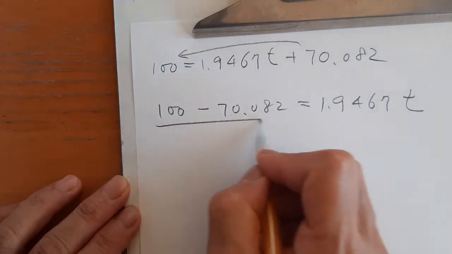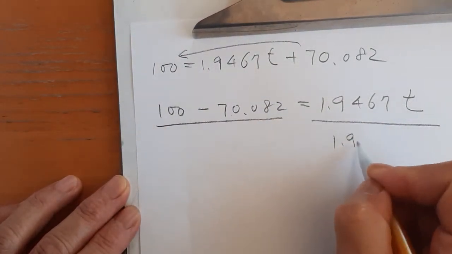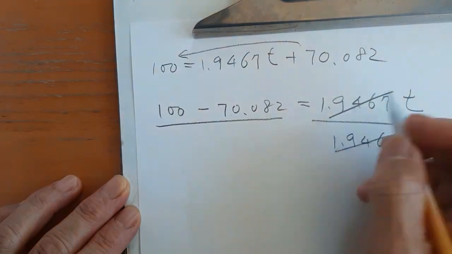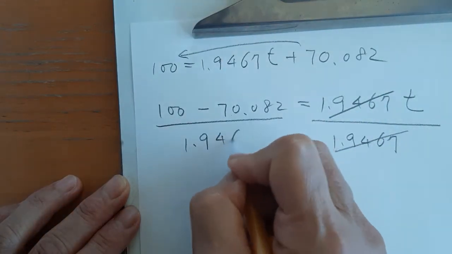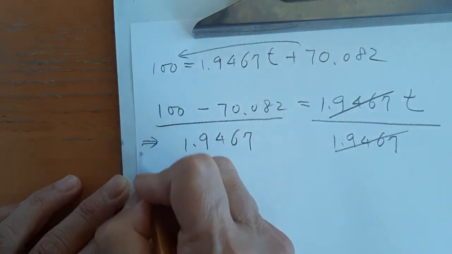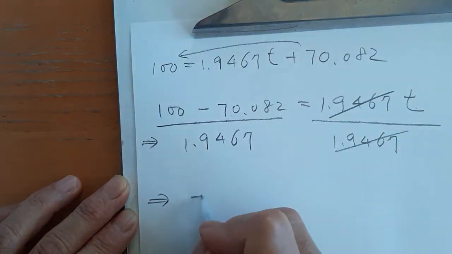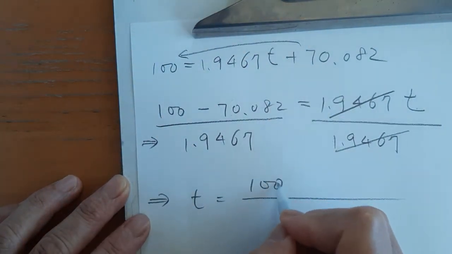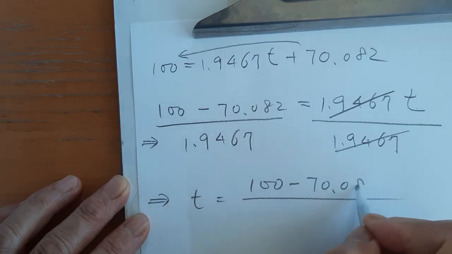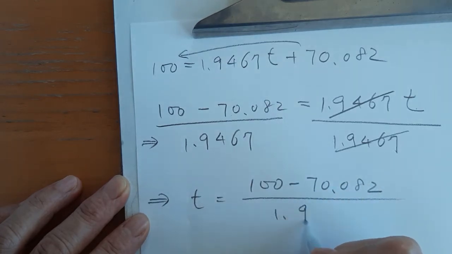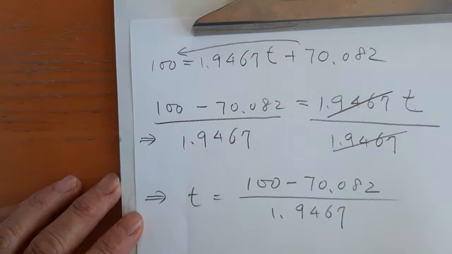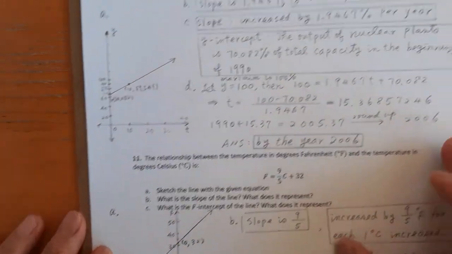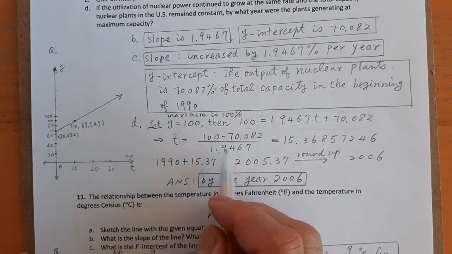Then divide both sides by 1.9467. Cancel. So you got t equals 100 minus 70.082 divided by 1.9467. So you got t equal this.